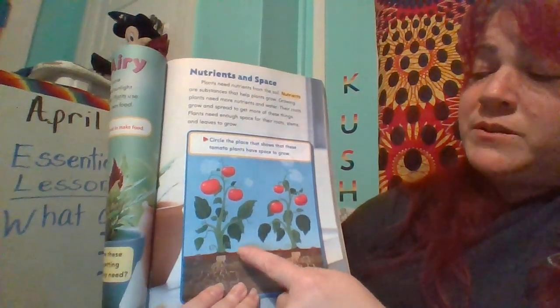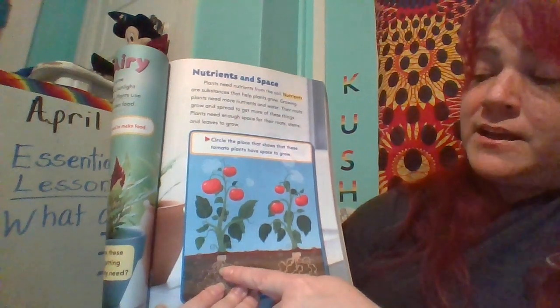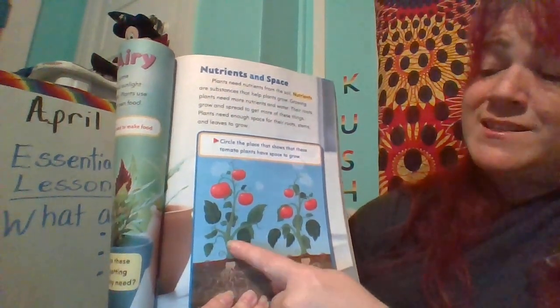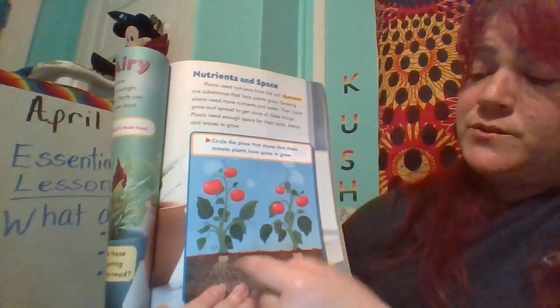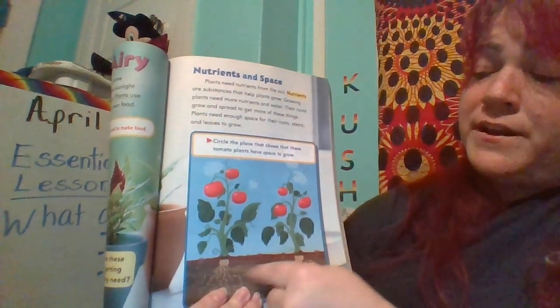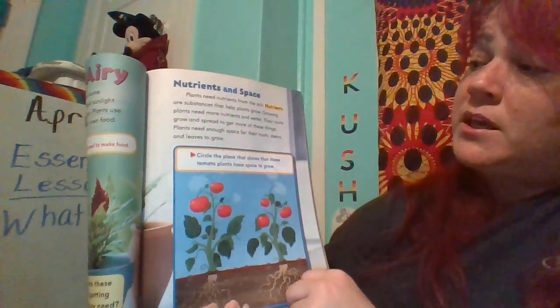Because if they were planted right next to each other, the roots would start taking over for other plants and some of the plants might die if the roots were taking over. If these roots were too close to here, one of them might get all the nutrients and the other one wouldn't. And then we would have some problems with dying and turning brown and drooping, just like they told us on the other page.